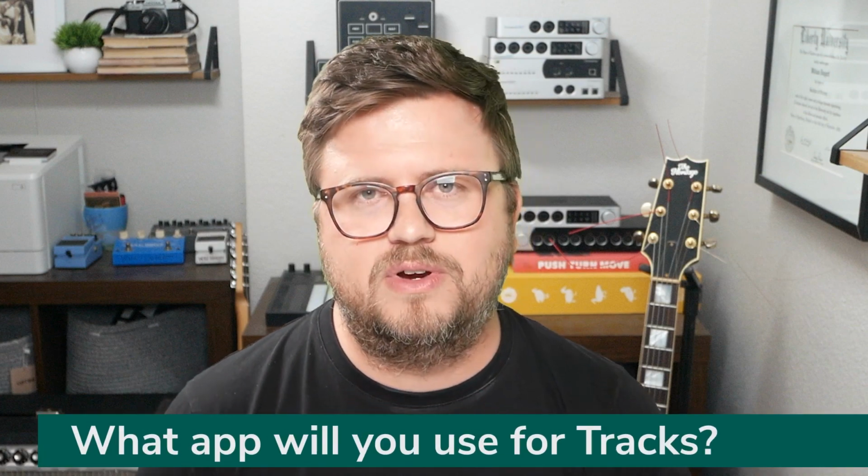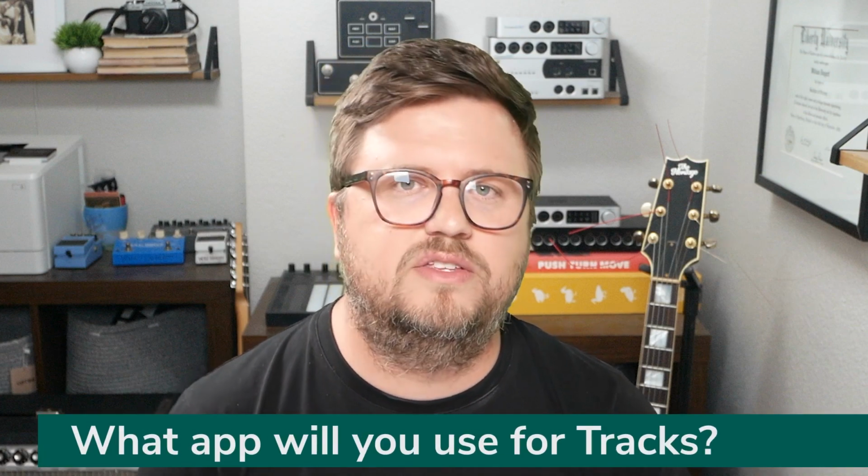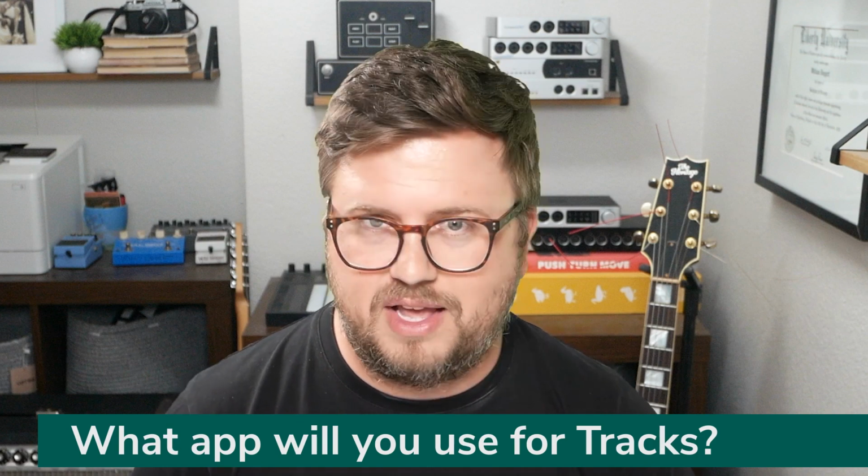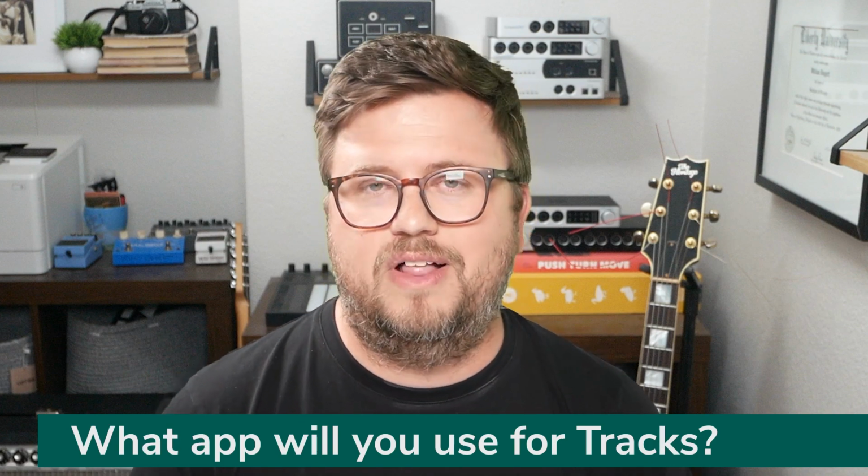If we want to use tracks, let's talk about the things that we need to make this happen. Number one, we have to decide what will we use for tracks. And this is where it can get confusing, particularly in 2022. The way that technology has progressed with the development of apps like Prime and Playback, this conversation is not as easy as it used to be.